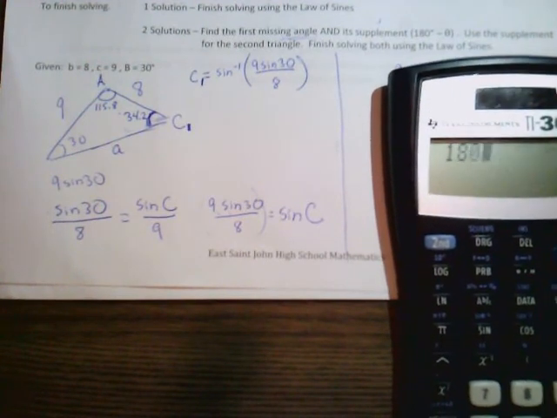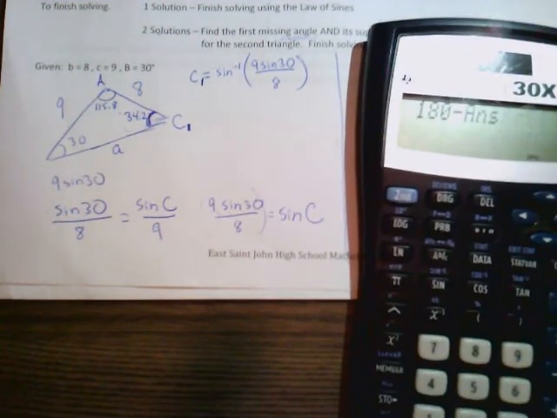So this is 145.8, and now we can find angle A. 145.8 plus 30, subtracted from 180, gives us 4.2. So this angle is going to be a little bitty 4.2. Obviously the figure is not drawn to scale, but these are the correct values. So this is A2 in our second triangle. Side B and side C are not going to change. Then we will find side A again using the law of sines for the rest of it.